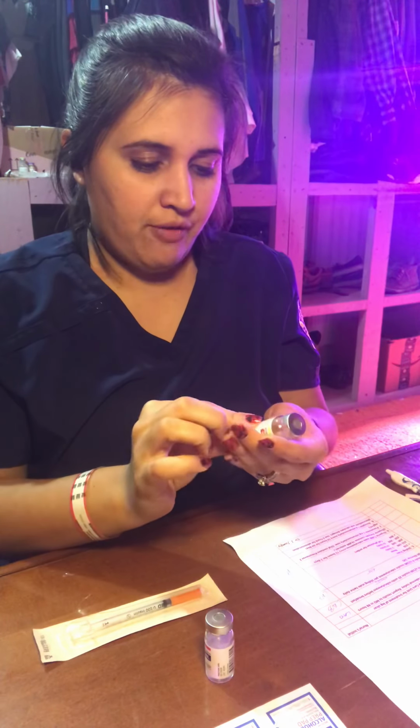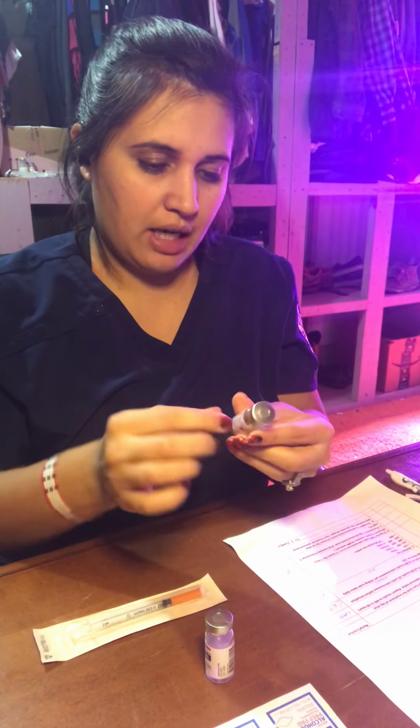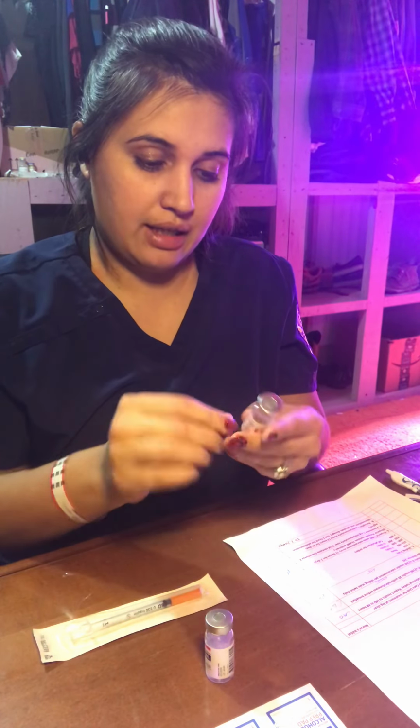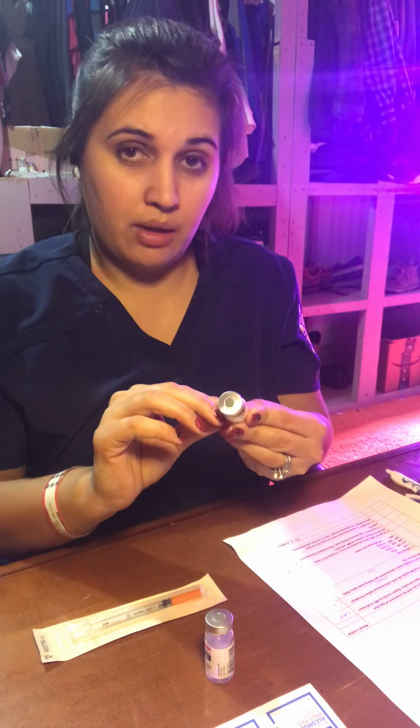I'm going to check the vial for any cracks. I'm going to check for the expiration date. I'm going to check if it is a multi-use vial. I'm going to check the date and time that it was opened, because it's good for 30 days after.